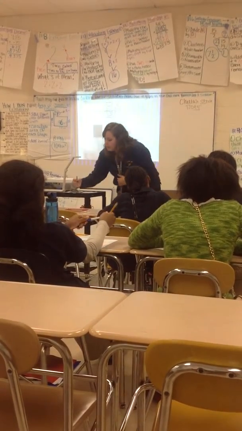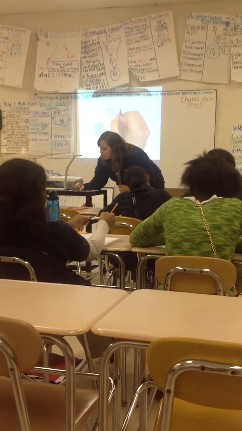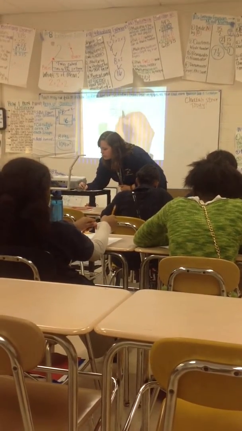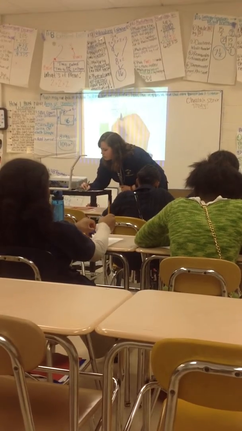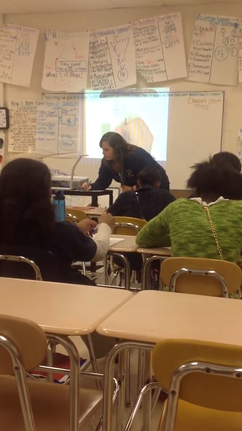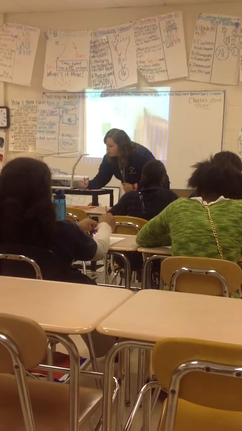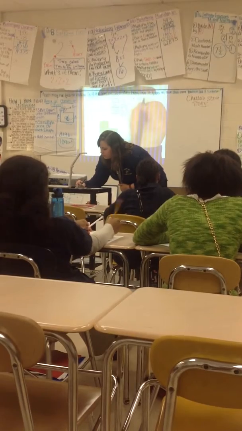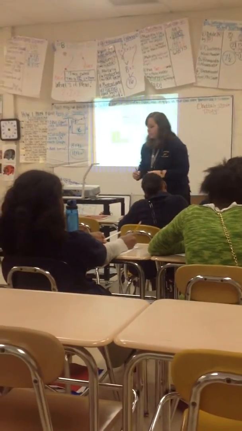Math is cool. Let's see. 1 times 2 is? 2. What do I do now? Placeholder. Brilliant. 1 times 2 is? 2. What do I do now? Add. 2 plus 0 is? 2. 2 plus 2 is? 4. 2 plus nothing is? 2. So the area of this figure right there is 242 feet squared.